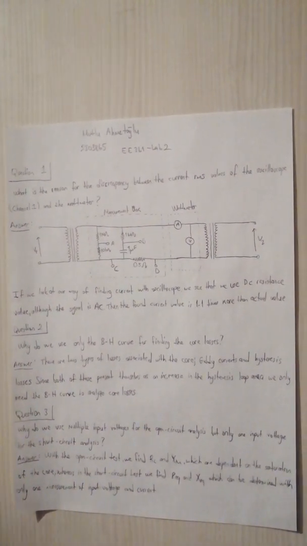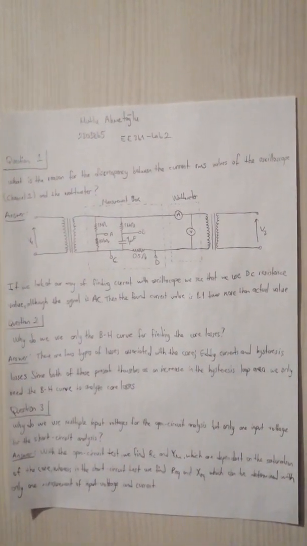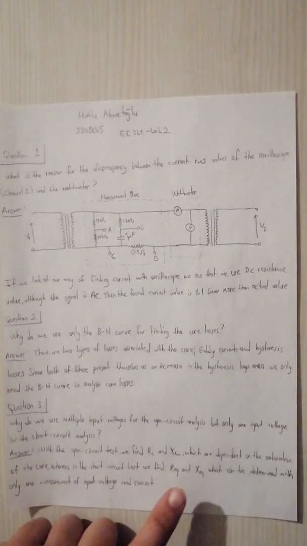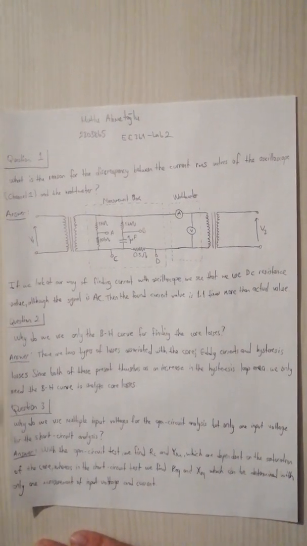The value we start with, 50 volts, presents no saturation in the core, whereas the value we finish with shows big saturation. And we see that the voltage input power values change, which results in a change for the RC and XM values. That's why we should find them for different values of voltage.